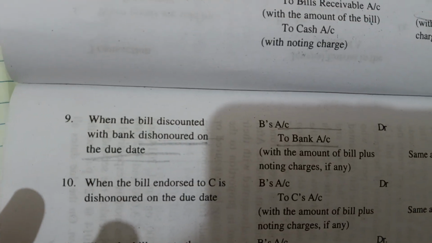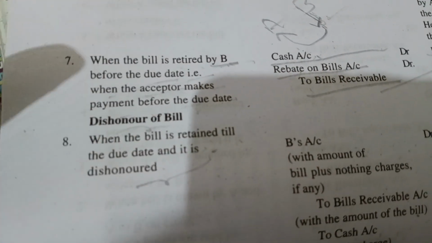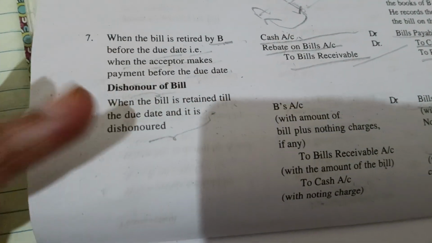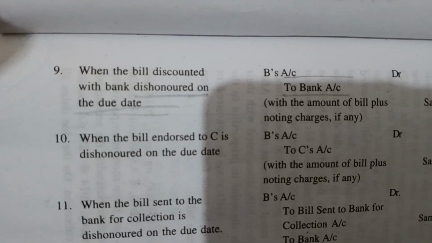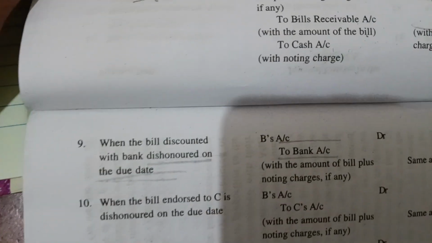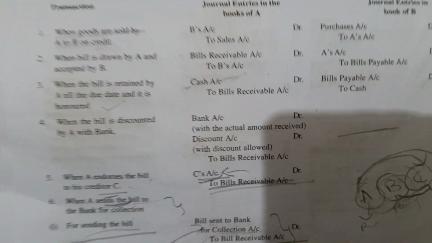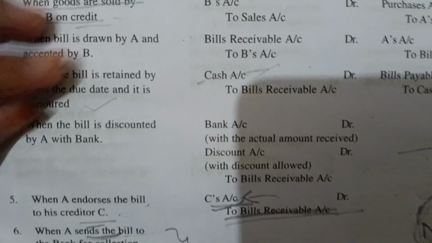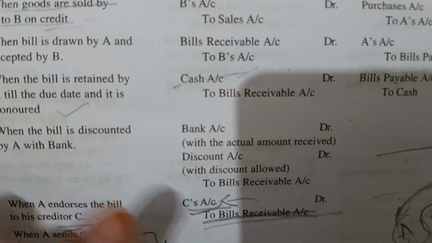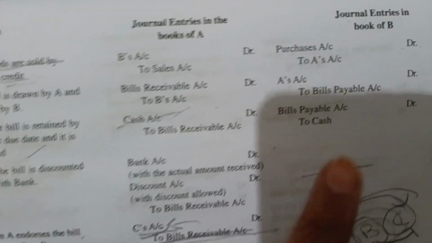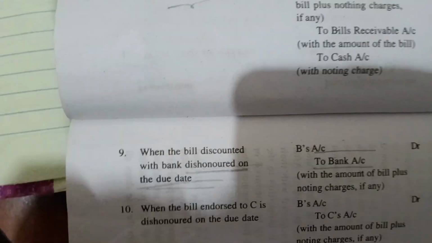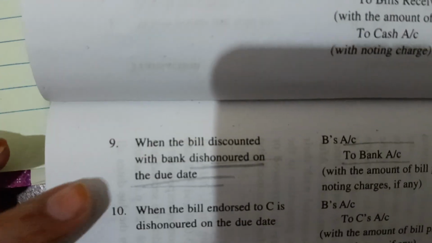Then 9th question, when the bill is discounted with the bank and dishonored on the due date. In the earlier one it was retained till the due date and it was dishonored. And in this one, we have seen about the bank discounting, where we didn't apply that on the B's entry. Here, 4th question, when the bill is discounted with the bank, we wrote bank account debit to discount account, and here we didn't write anything. So in this, when the bill is discounted with the bank and dishonored on the due date.